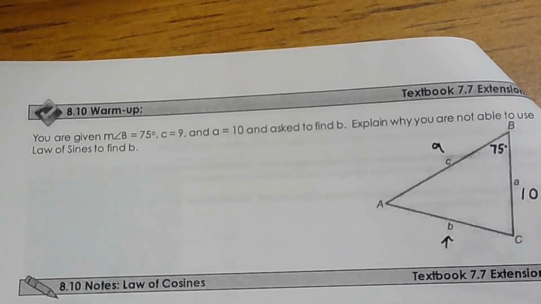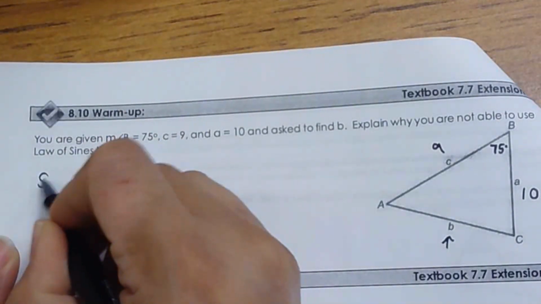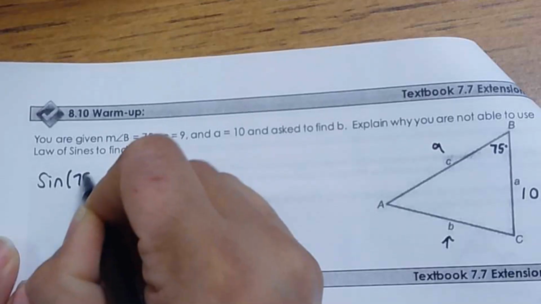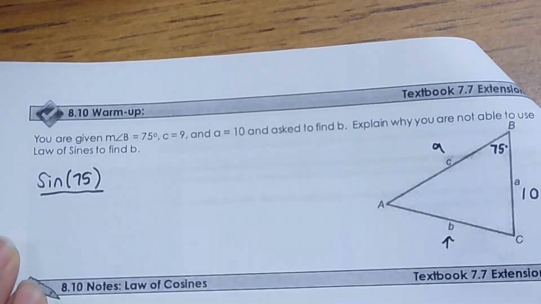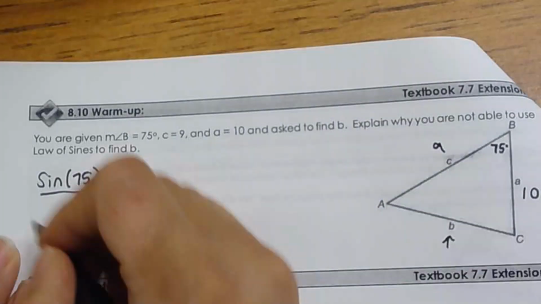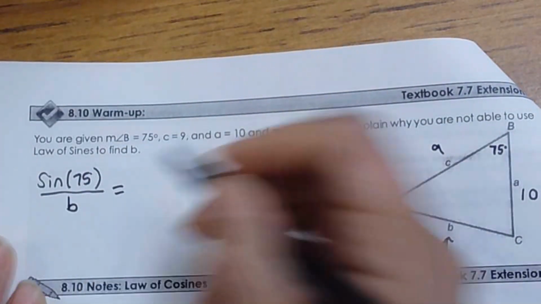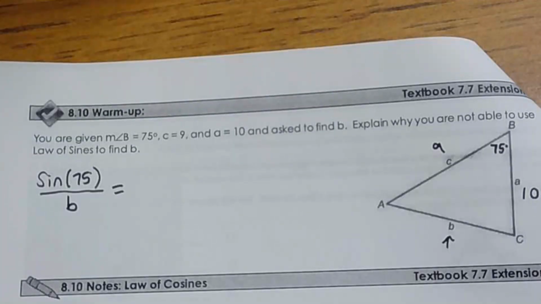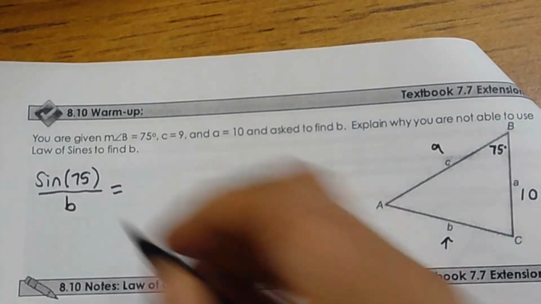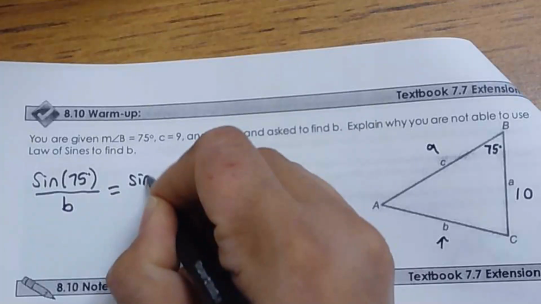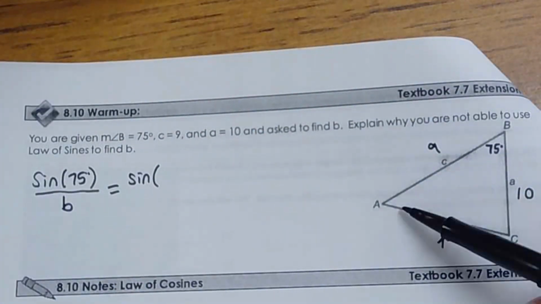If you aren't sure, let's go ahead and test it out, right? So if you tried doing sine of 75 degrees over, remember you always divide it by the opposite side, which we don't know what it is, it's B. And then you have to find another relationship between an angle and a side with, again, sine of, you could pick, do I want to pick angle A, do I want to pick angle C?